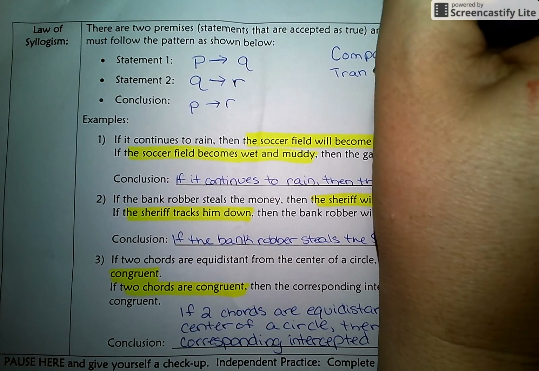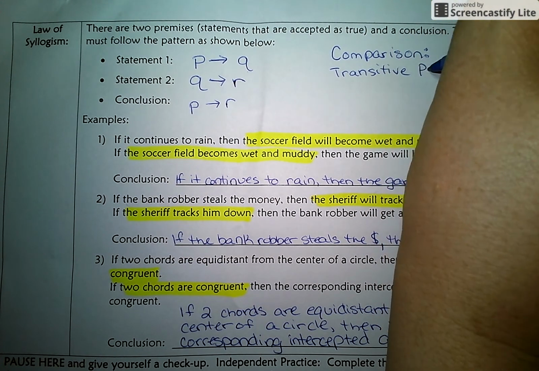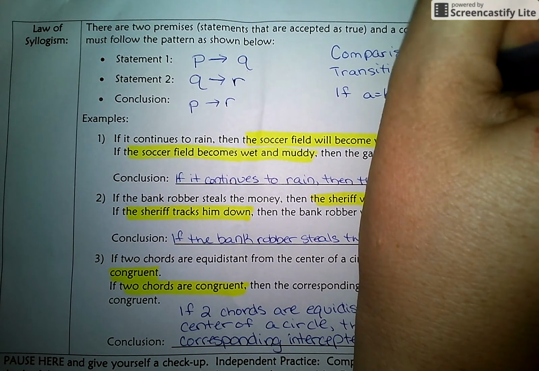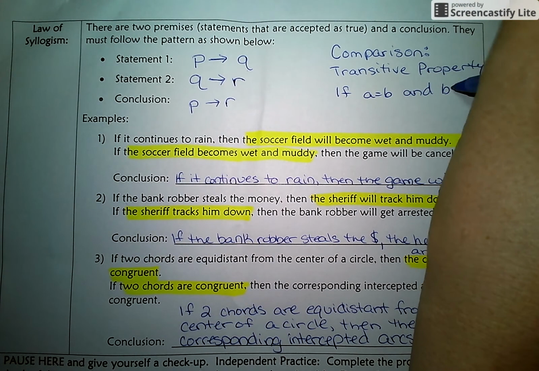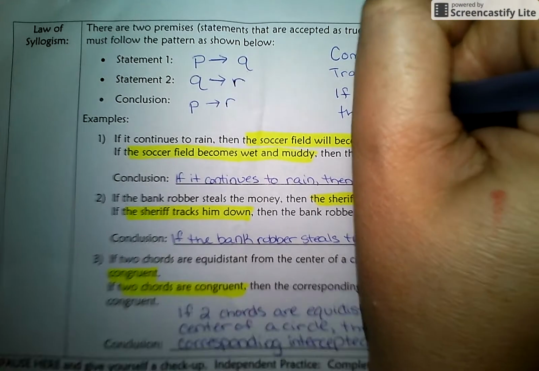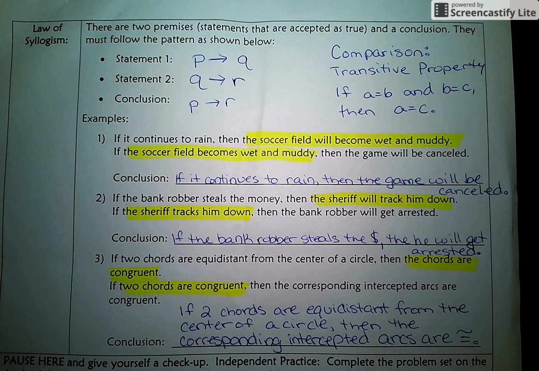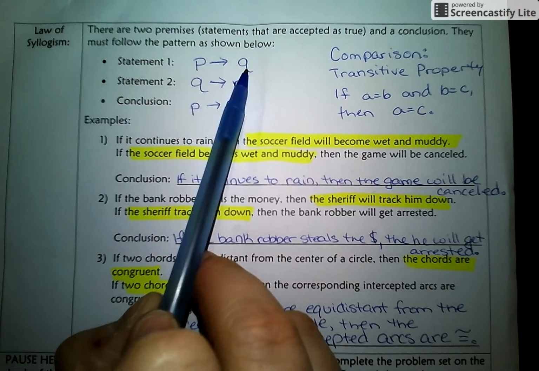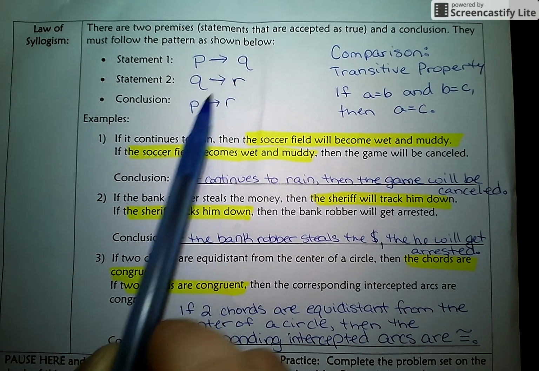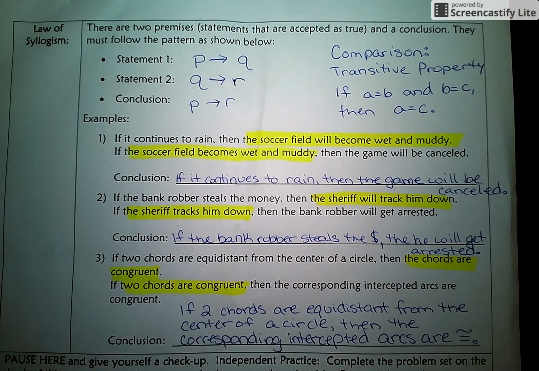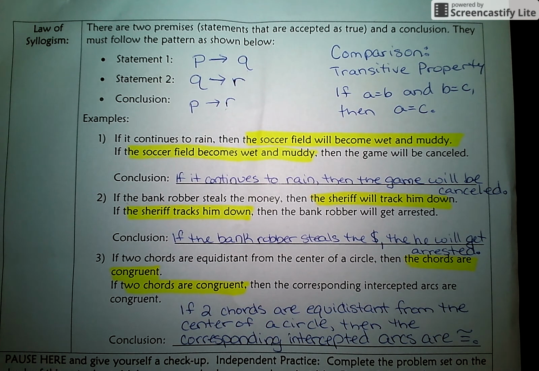Transitive property states if A is equal to B and B is equal to C, then A is equal to C. Remember that from algebra days? Here we have something super similar. If P leads to Q and Q leads to R, then it should make sense that P would lead to R. It's really following the same principle as the transitive property. So if that helps you remember it, I'm glad I mentioned it.